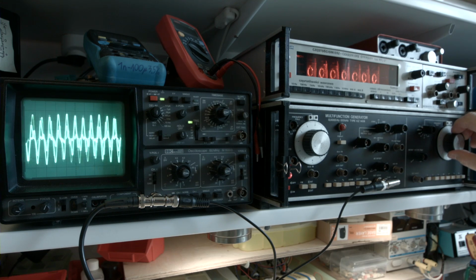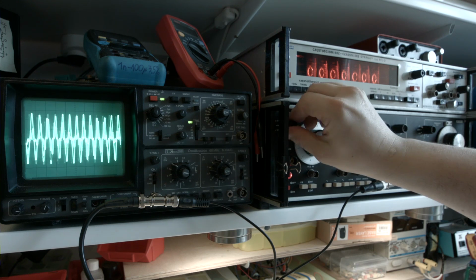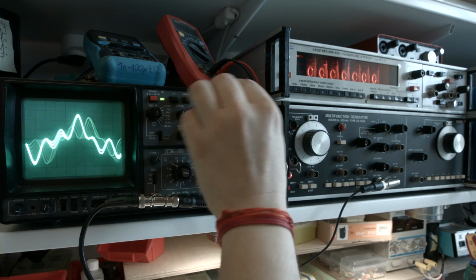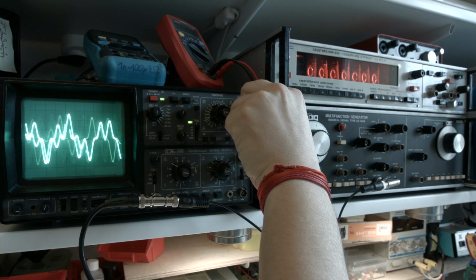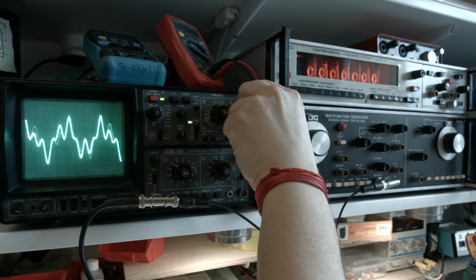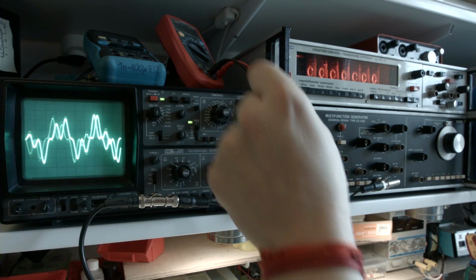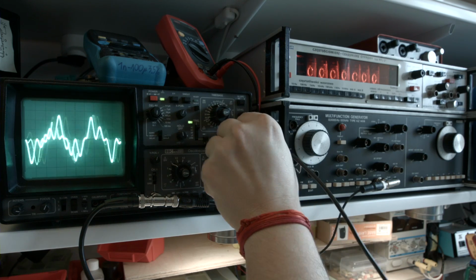It's fun to find something interesting. Okay, nice picture on the scope. Just forget about triggering. Actually, we could trigger it by the modulator signal like this, with external triggering.